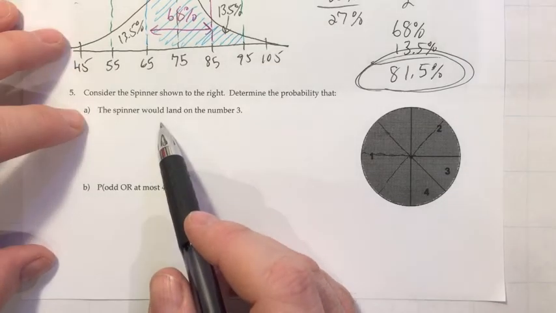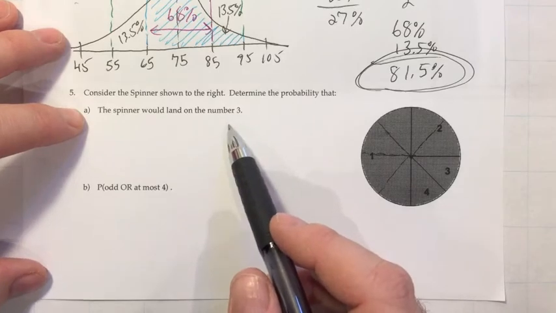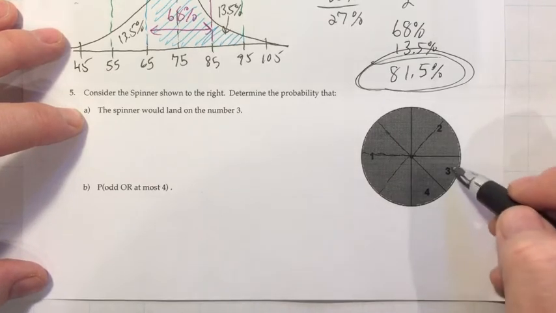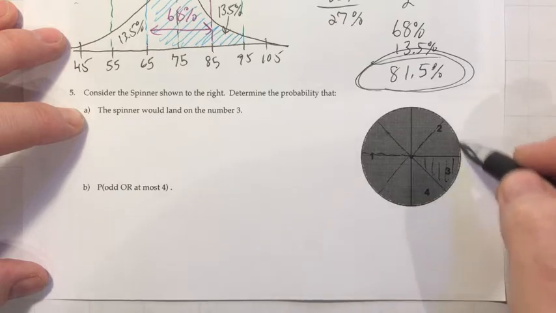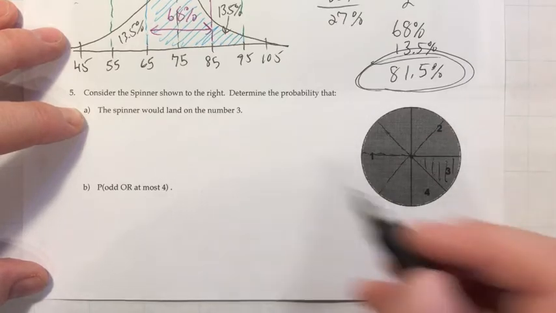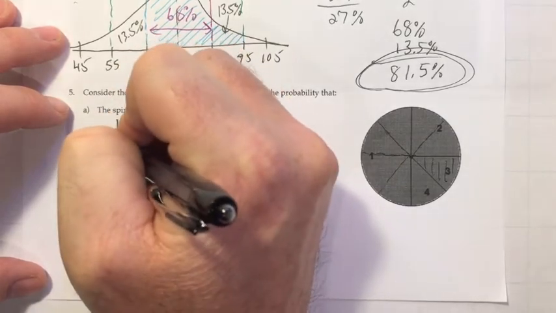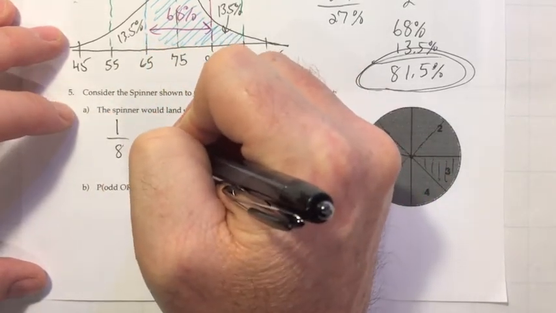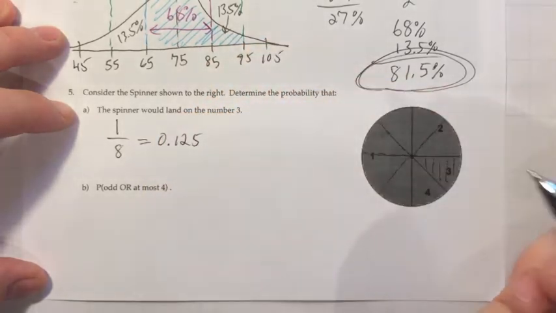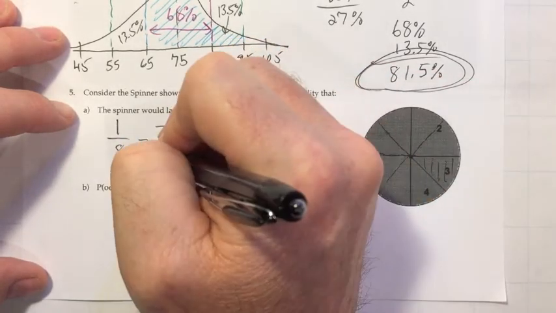So the spinner, what's the probability the spinner would land on a 3? Well, 3 is right here, and that is exactly one of our wedges out of 8 equal sized wedges. So that would be a 1/8 chance. If they wanted a decimal for that, we could divide 1 by 8, which is 0.125 exactly. So I'll go ahead and give that decimal answer.